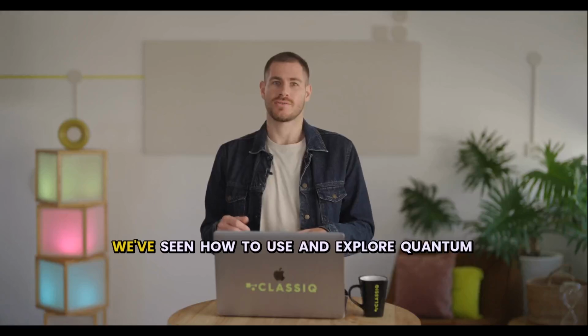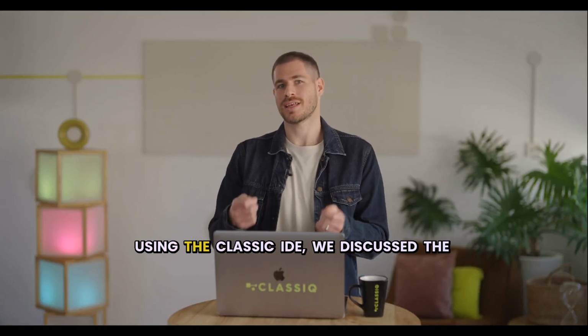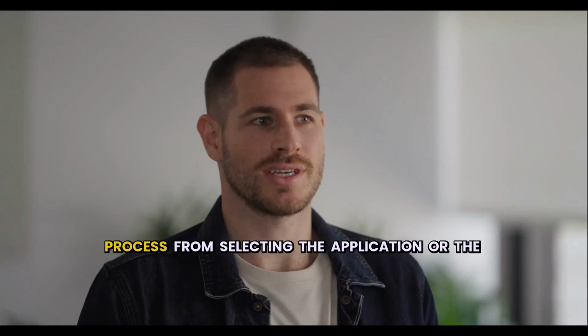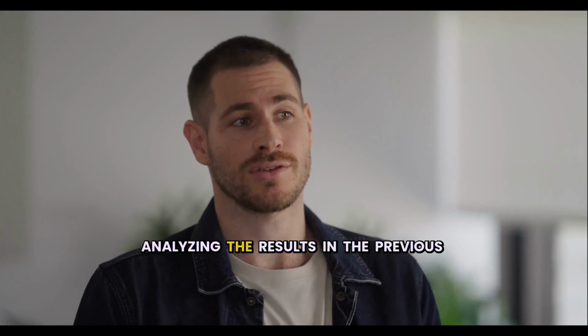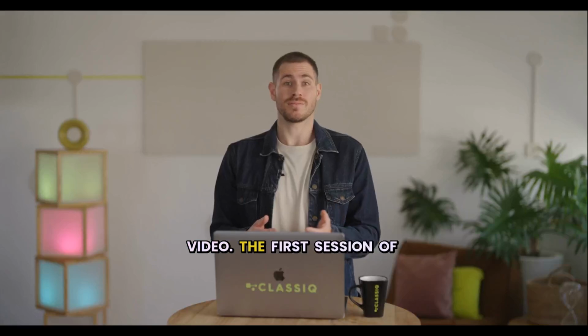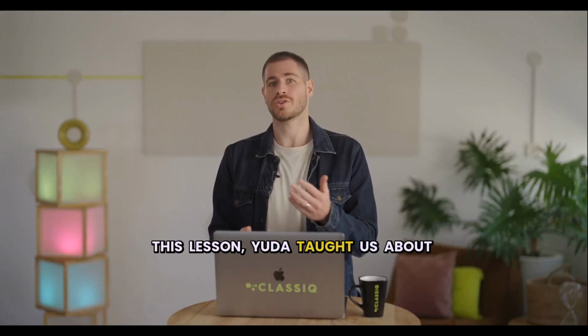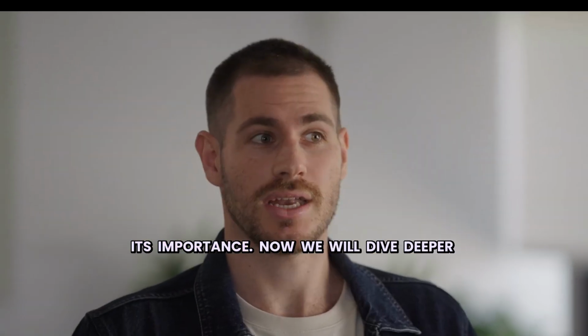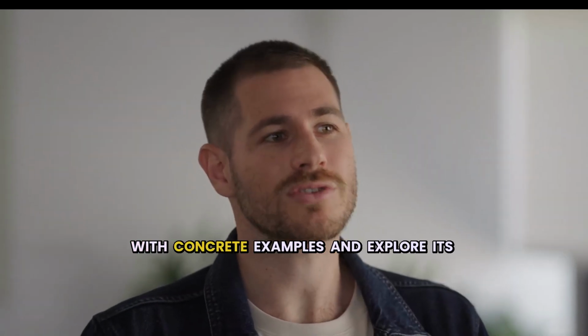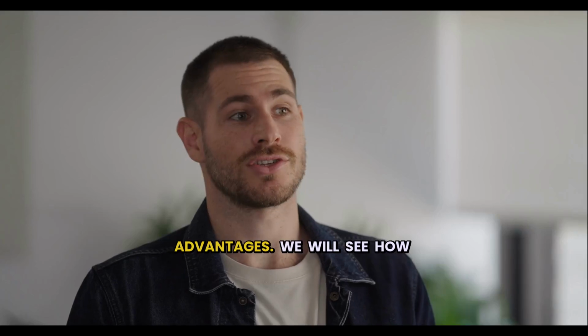In the first lesson, we've seen how to use and explore quantum algorithms and applications using the Classiq IDE. We discussed the process from selecting the application or the algorithm, synthesizing a circuit, executing it, and analyzing the results. In the previous video, the first session of this lesson, Yuda taught us about high-level functional design and its importance. Now, we will dive deeper with concrete examples and explore its advantages.